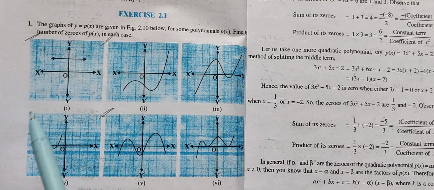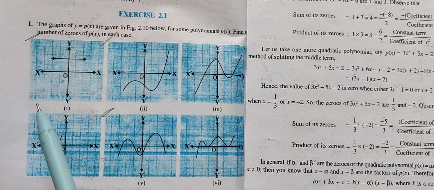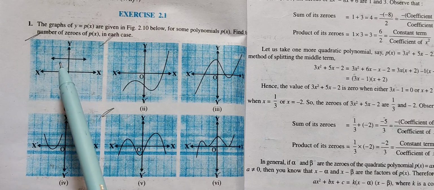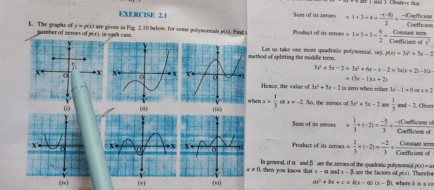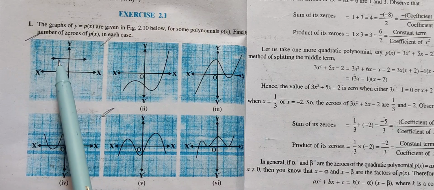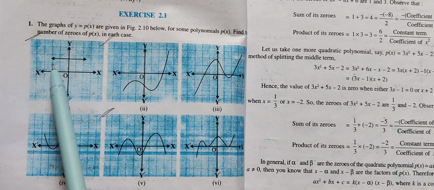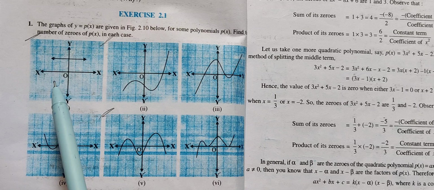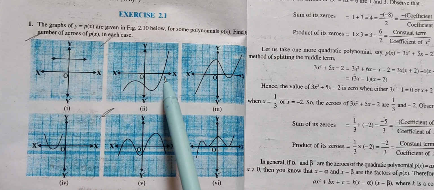When you substitute some value of x, the y value becomes 0. So here, is there any particular position where the y value is becoming 0? I don't see anywhere. Y is always non-zero. If y is 0, this graph will come and touch somewhere, correct?